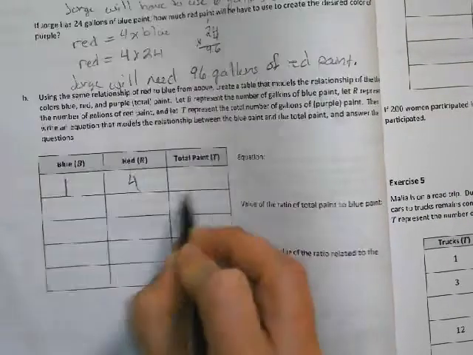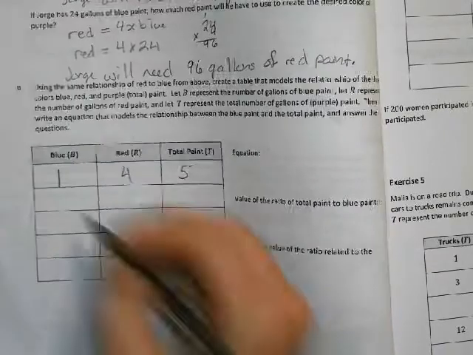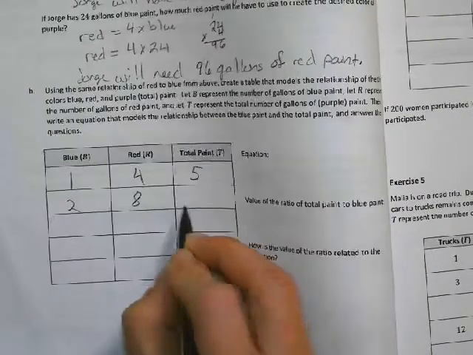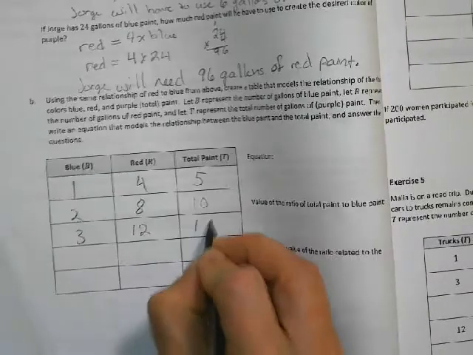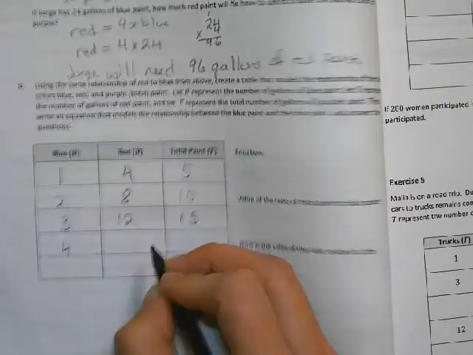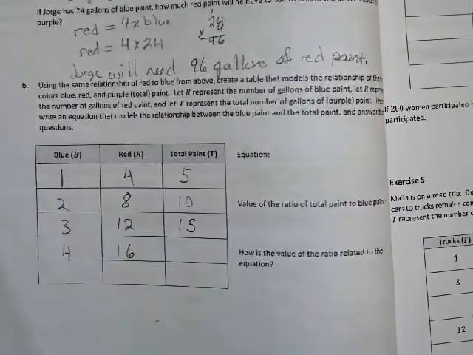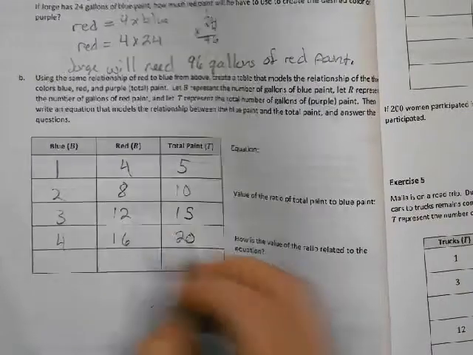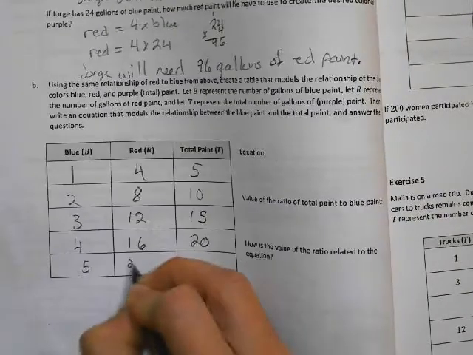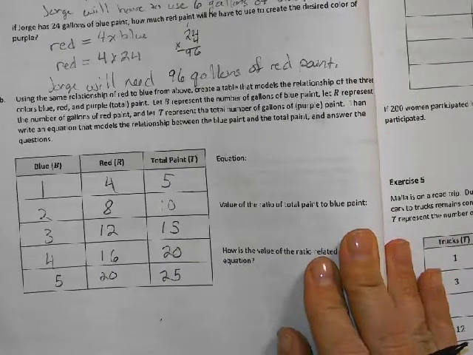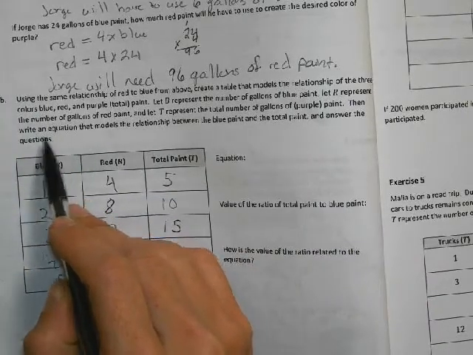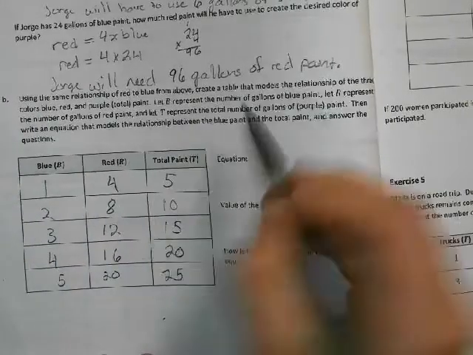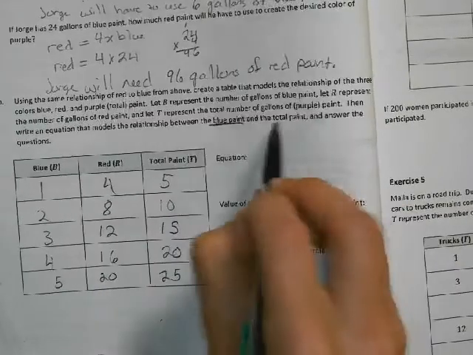1, 4, 1 plus 4 is 5. Then we have 2, 8, 2 plus 8 is 10. We had 3, 12, which was 15. 4, 16, which was 20. And lastly, 5, 20. And that gave me 25. Now, they want us to write an equation in terms of the relationship of the total. So then write the equation that models the relationship between blue and total.